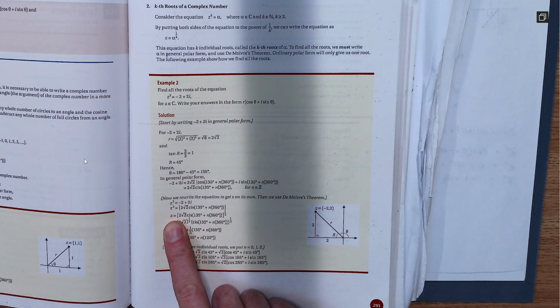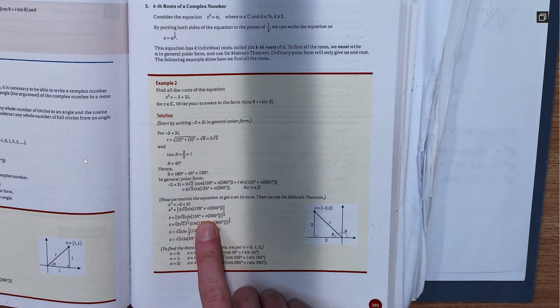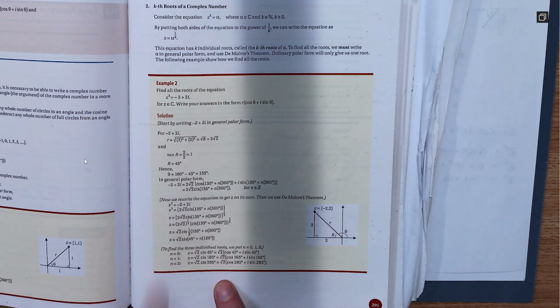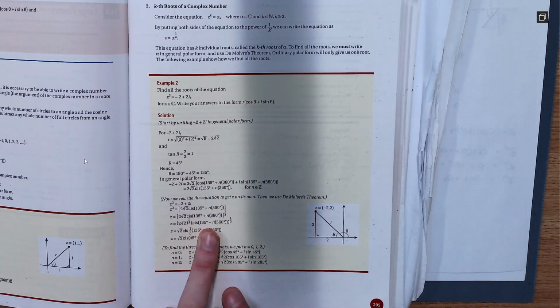Okay, so z cubed to the power of a third is equal to z. For the fourth root, it'll be the power of 1/4. For the fifth root, it'll be the power of 1/5, and so on. Okay, now it is z to the power of 1/3 plus cis 360 to the power of 1/3.